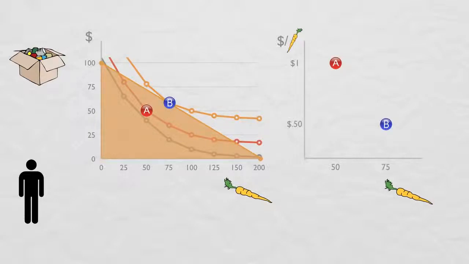Let's graph that point too. What we've just done is we found 2 points on Ezekiel's demand curve for carrots. If we were to repeat this exercise many times, we would eventually reveal Ezekiel's entire demand curve for carrots.